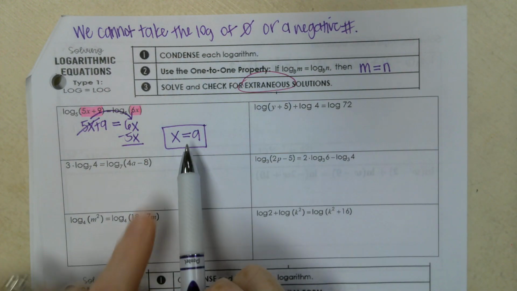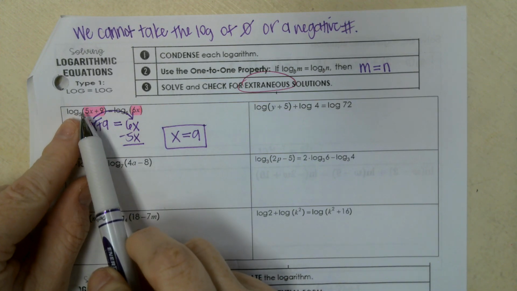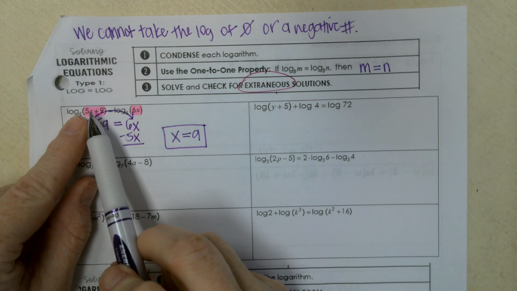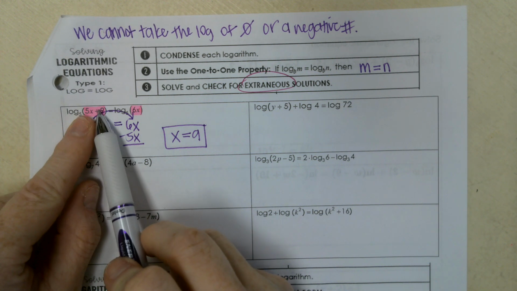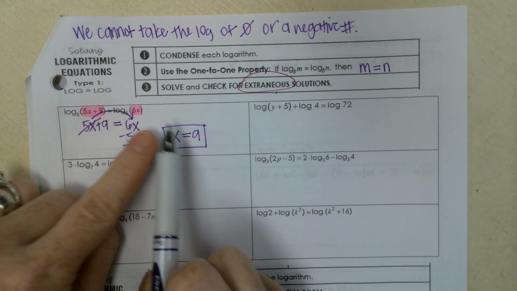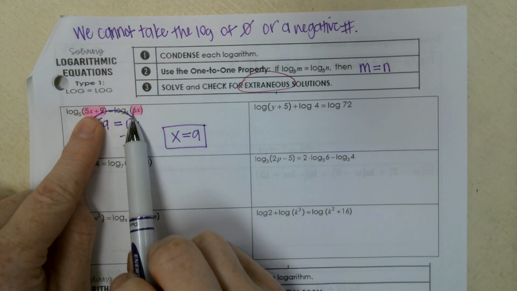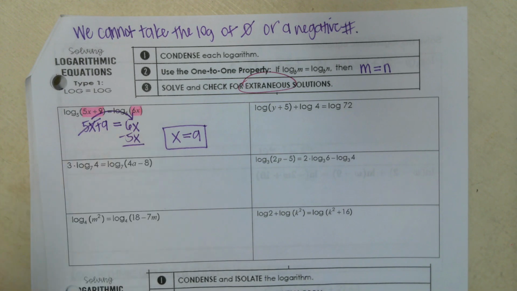Okay. So I want to plug this in and I want to check it. If I take 9 and I plug it in, 9 times 5 is 45, and 45 plus 9 we know is going to give us a positive number. That's fine. And then here, 9 times 6 is a positive number. As long as I plug this in and check that I'm going to get a positive, our solution is fine.